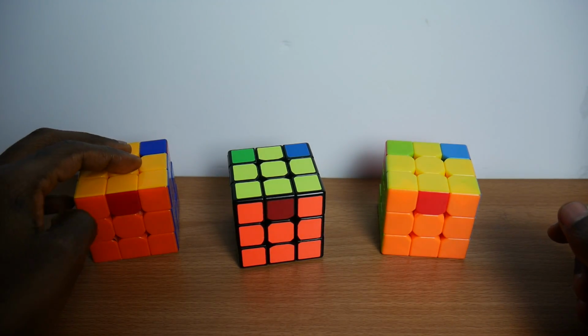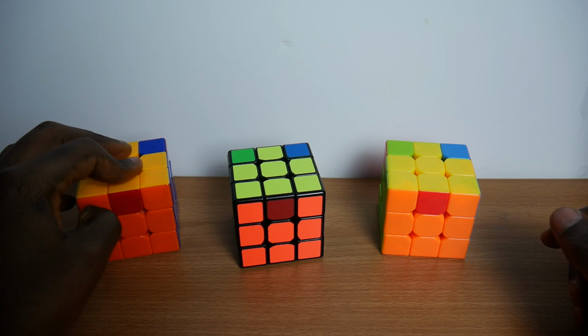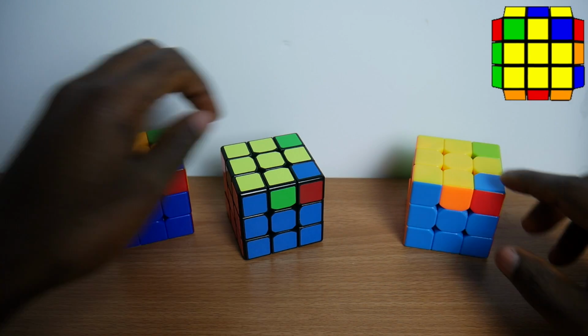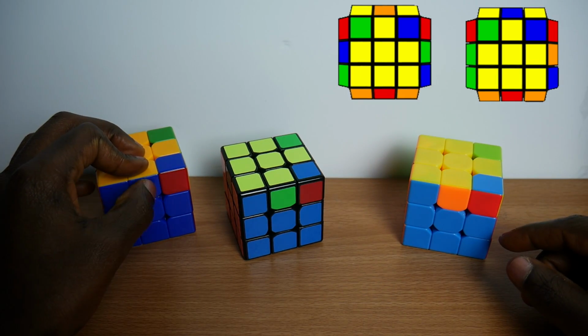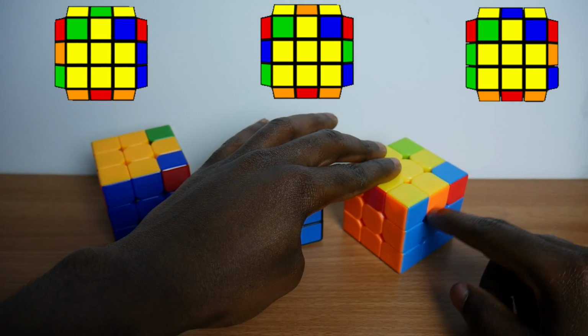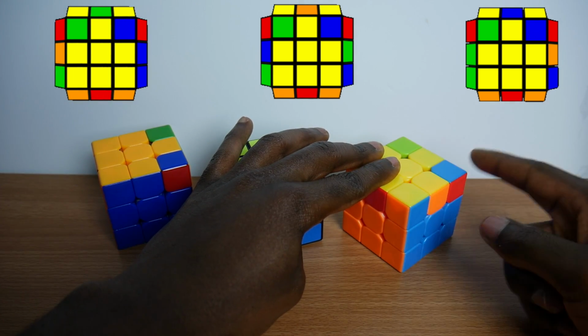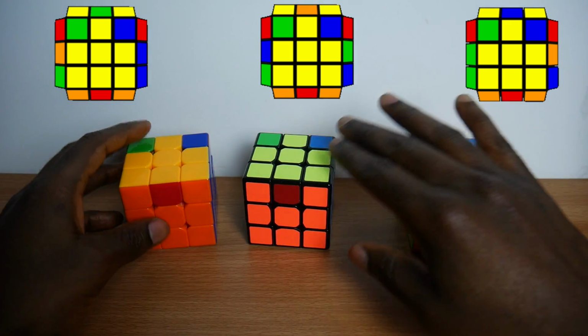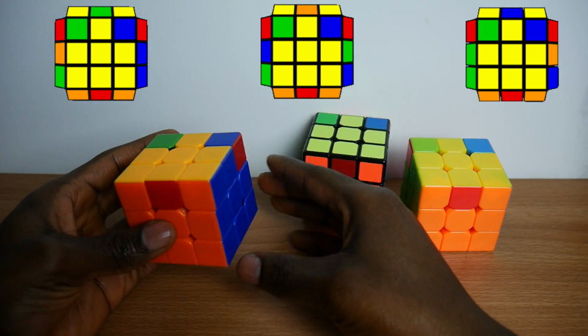Here are the next three cases. So first of all, I see that there's an opposite line here, and then I look on the right side. Here there's a half line, here there's a half opposite line, and then here there's another half opposite line, but this time touching the back of the cube.